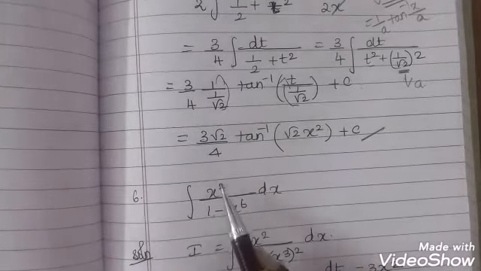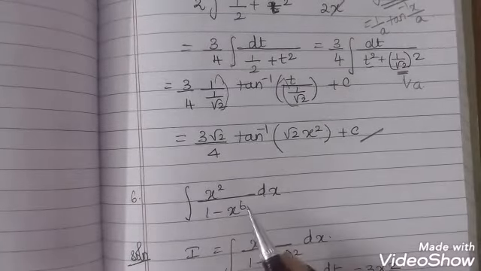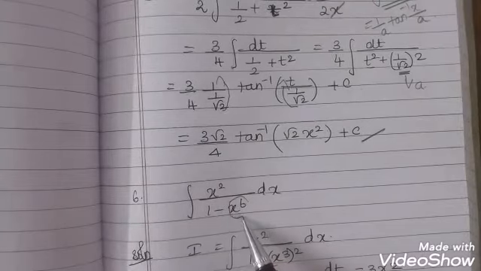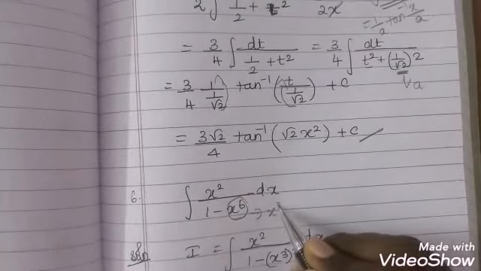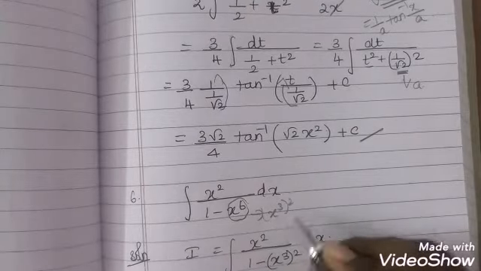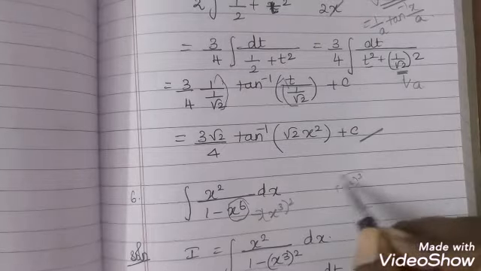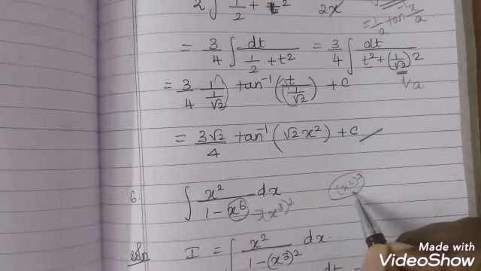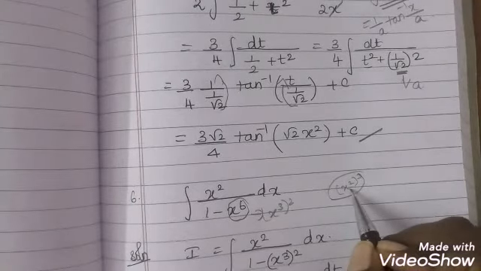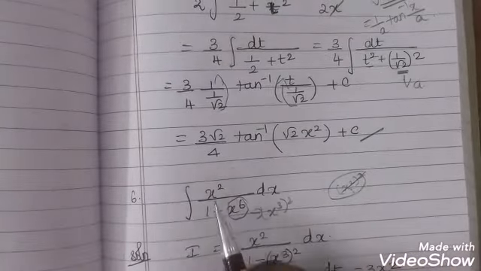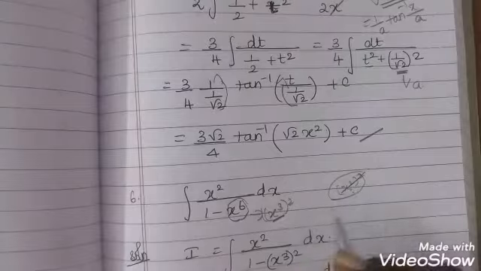You have it as x squared by 1 minus x power 6. So can you think of any option here? How can I write this x power 6? This one I can write as x cube the whole square. You may ask me, why can I not write it as x square the whole cube? I do not have any standard formula for this one here. The next thing, when I differentiate x squared, I will get only 2x. But when I differentiate x cube, I will get 3x squared. You understood? So these are the two reasons I write it as x cube the whole square.